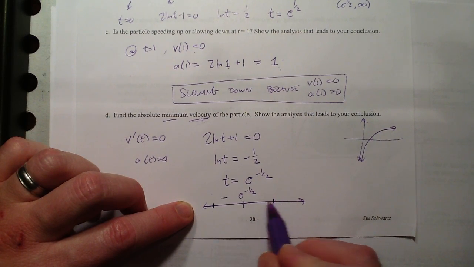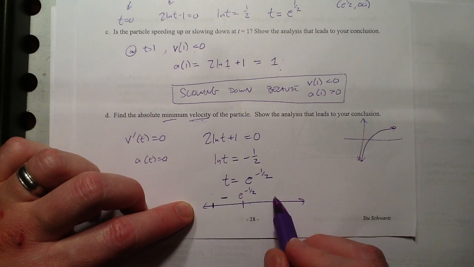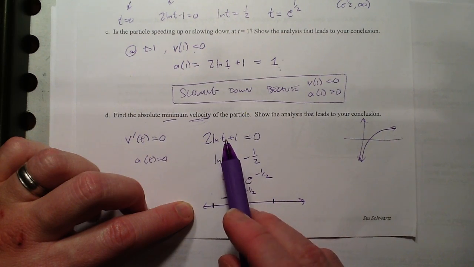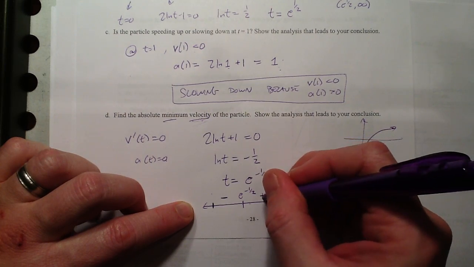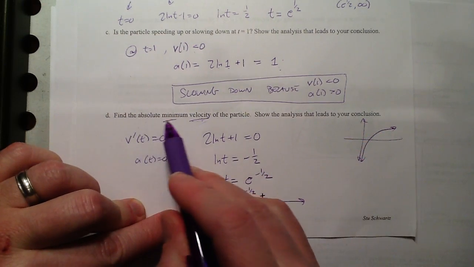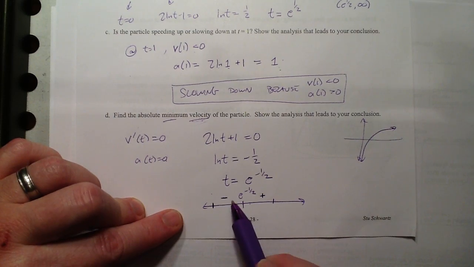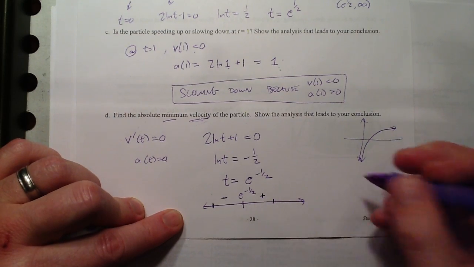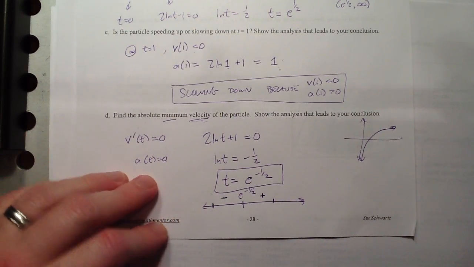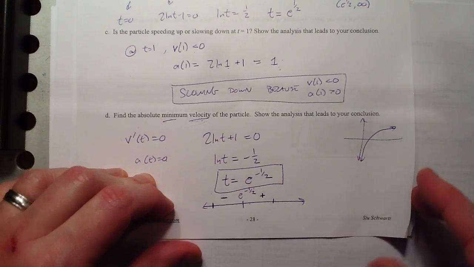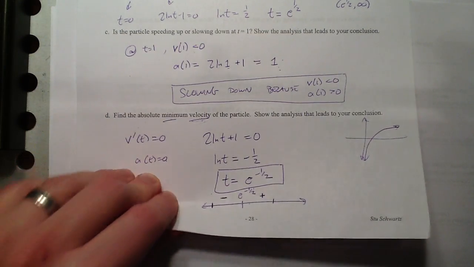And then above, if we pick a point like 1, for example, then the natural log of 1 is 0. 2 times 0 plus 1 gives me a positive. So we want the absolute minimum velocity. Well, here you go. It's decreasing, then increasing. So the absolute minimum happens at 1 over the square root of e. Okay.